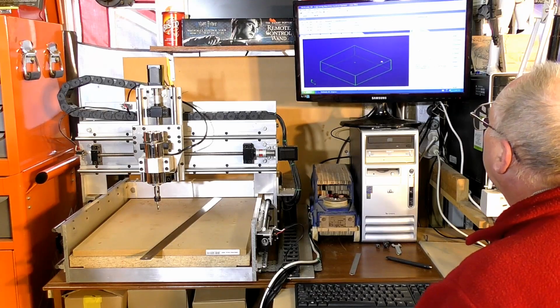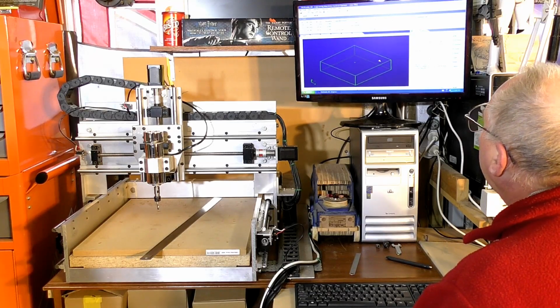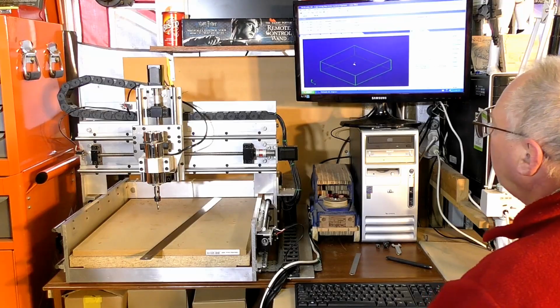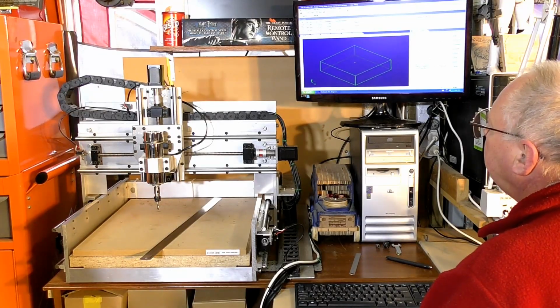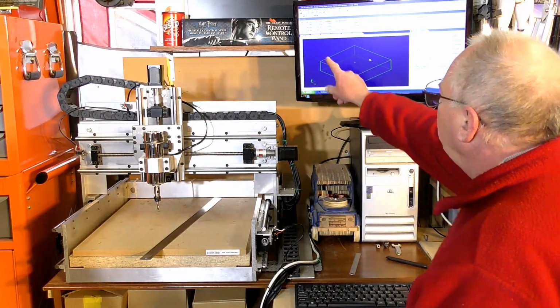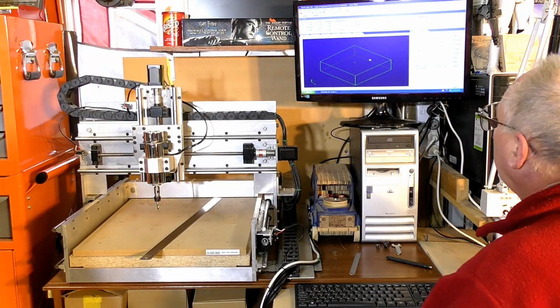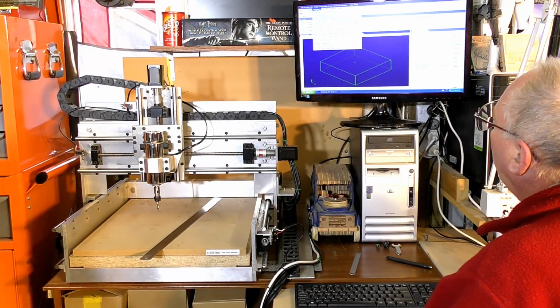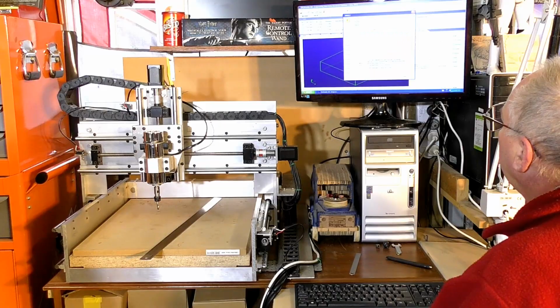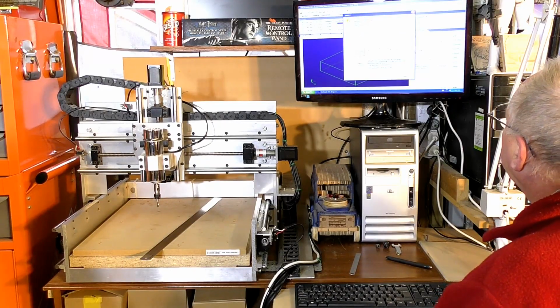Yeah, all pretty good. So you'll notice up here, you may be able to pick it up with the camera, but those targets are gone. So we're going to rehome all the axes like this.